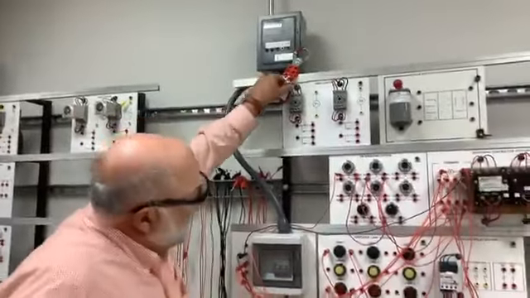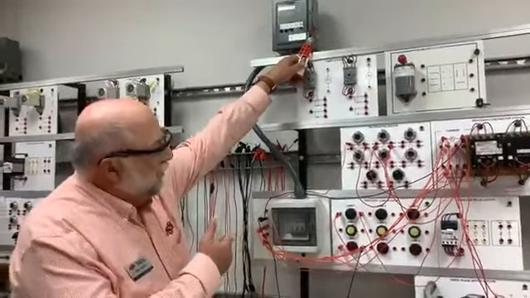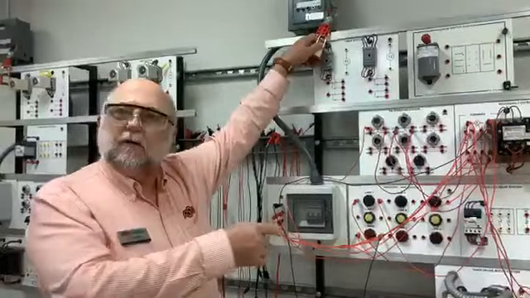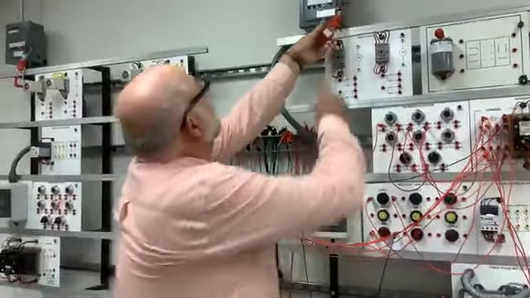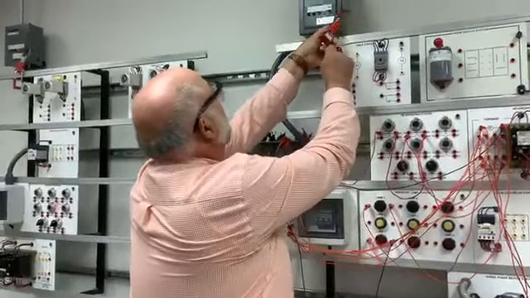So let's see how this works, okay? And all of our students will learn how to actually wire the circuit up, okay? And tell you what, it's a lot of fun. The students really enjoy this, okay?